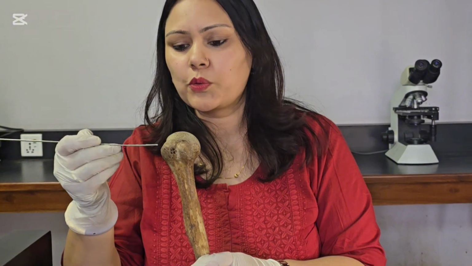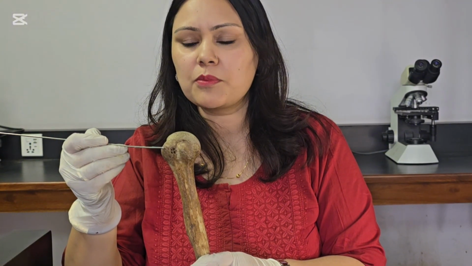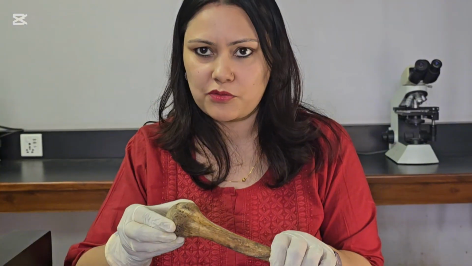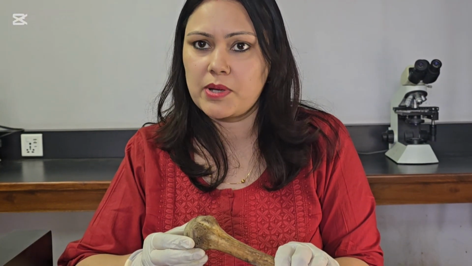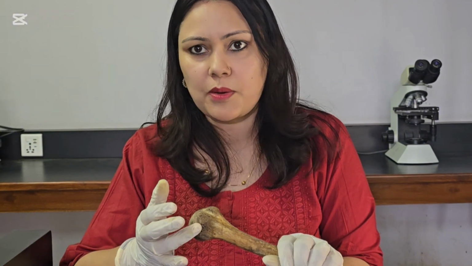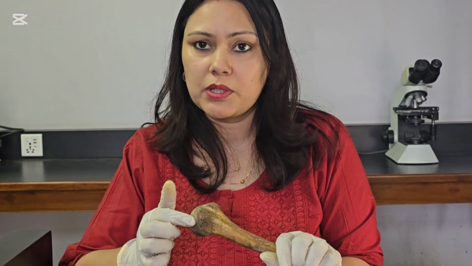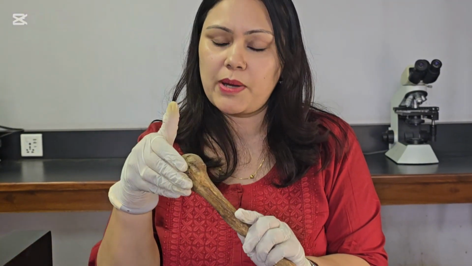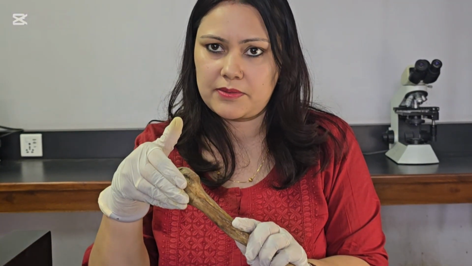Greater tubercle. The greater tubercle is the anterolateral projection from the upper end, and it bears three facets for the insertion of the remaining components of the rotator cuff muscles, that is, the supraspinatus, infraspinatus, and teres minor. This tubercle is related to the subacromial bursa and is covered by the deltoid muscle in the living state.